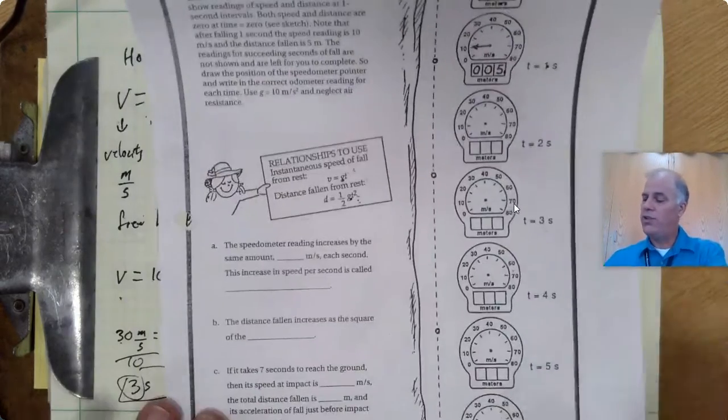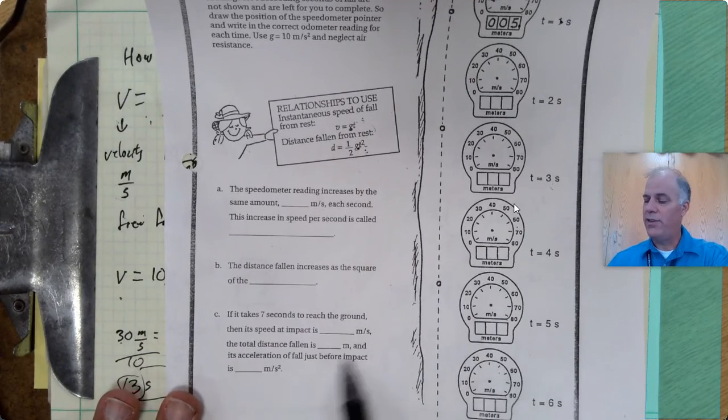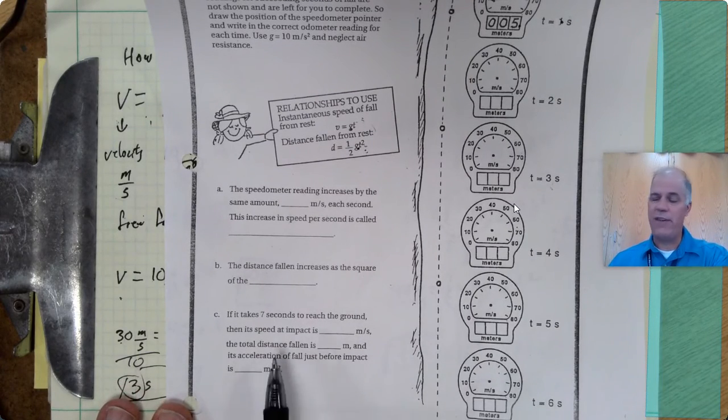Don't forget to answer these questions here, okay? They're part of it as well. This one here is kind of the summation. It asks you to do the same thing, but for 7 seconds, and you do the math.